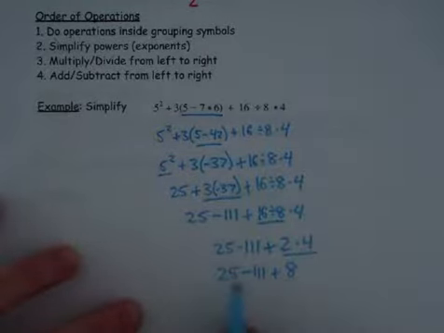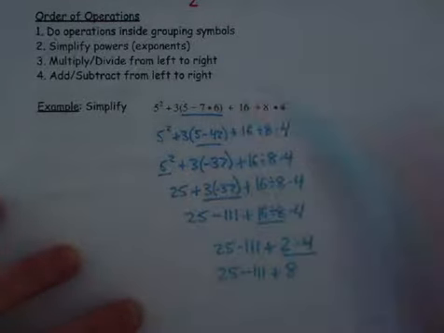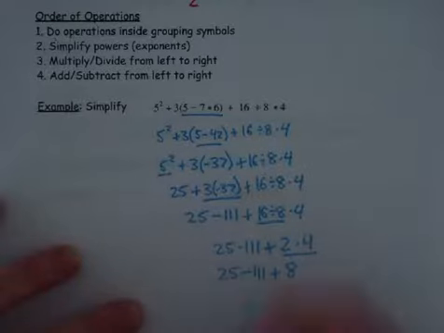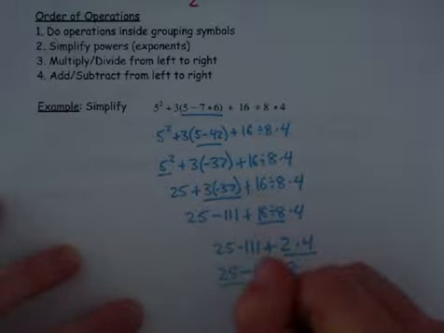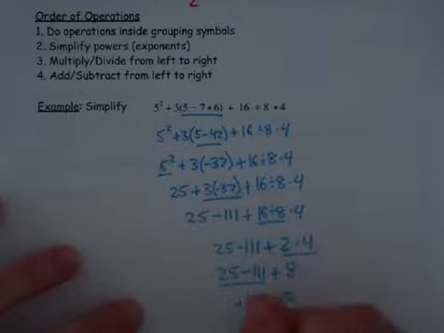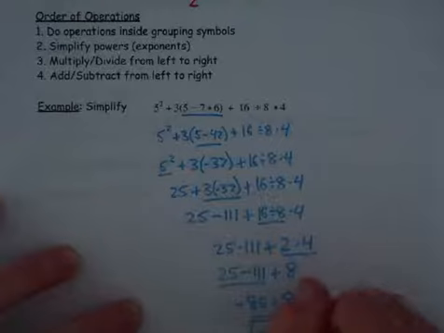All right, we're done with all of our grouping symbols. We're done with our exponents. We've multiplied and divided. Now we're going to add or subtract. We'll start here. 25 minus 111 is negative 86 plus 8. Now we can do our final operation, and we're left with negative 78 as our answer.